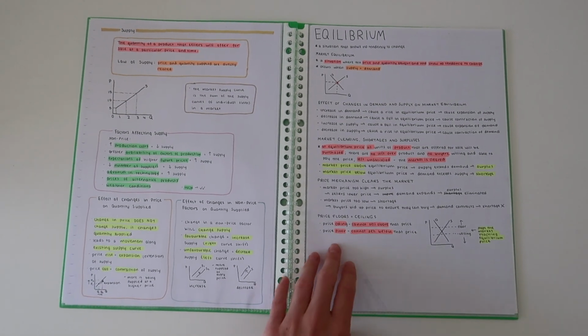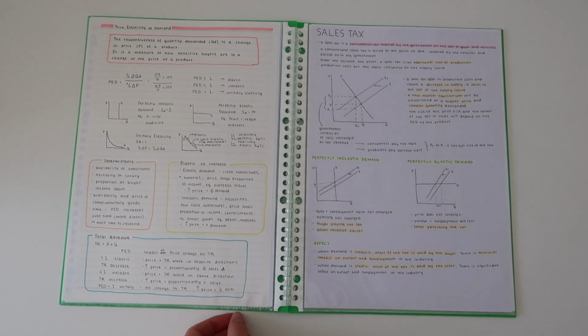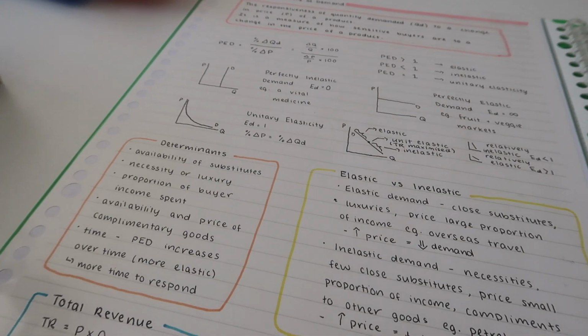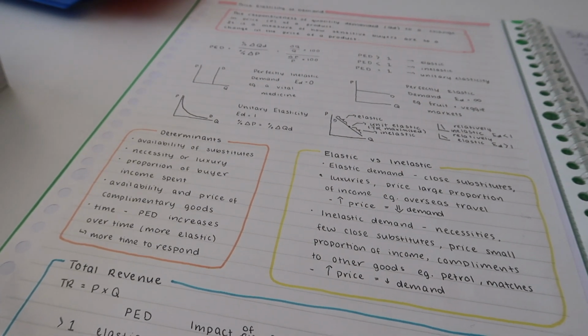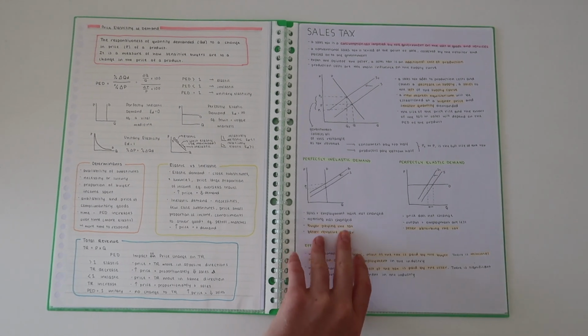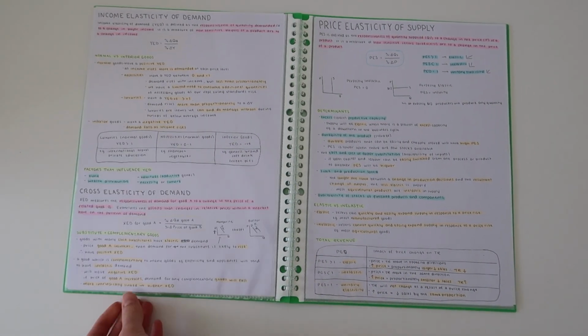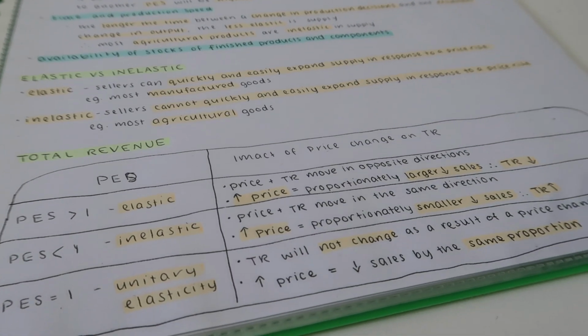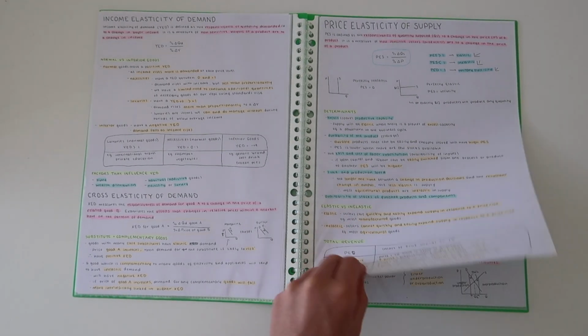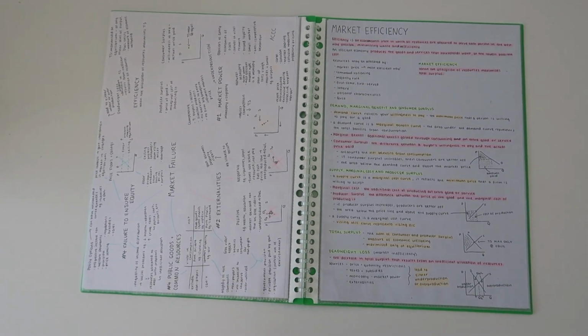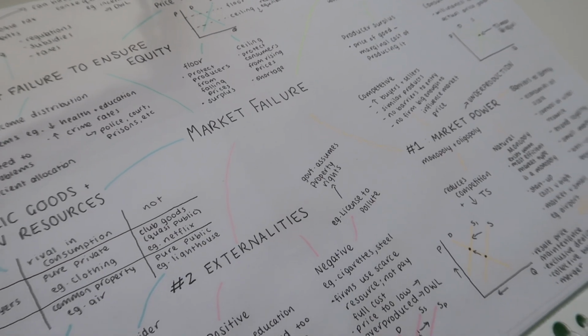My notes started out quite messy, but they get a lot neater and more consistent as we go through. I try to include lots of diagrams because I find diagrams so important when taking notes for economics, because you'll be required to use diagrams in your exams, so you might as well put them in your notes so you can learn from them.